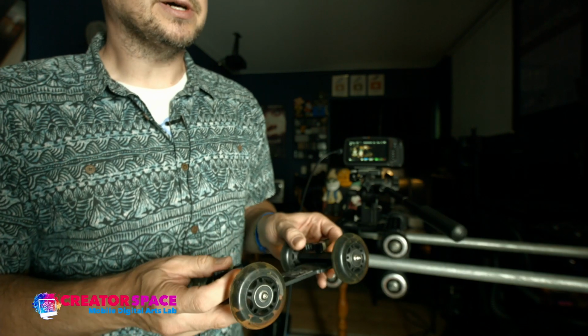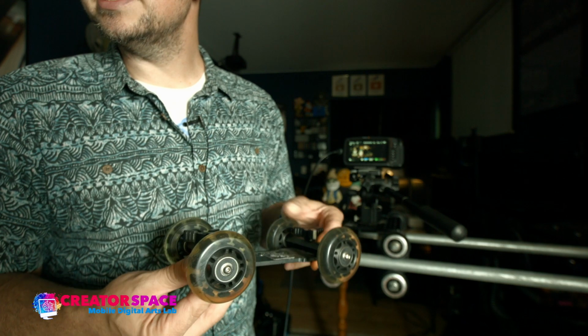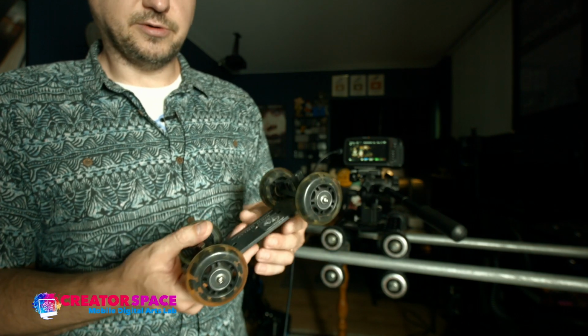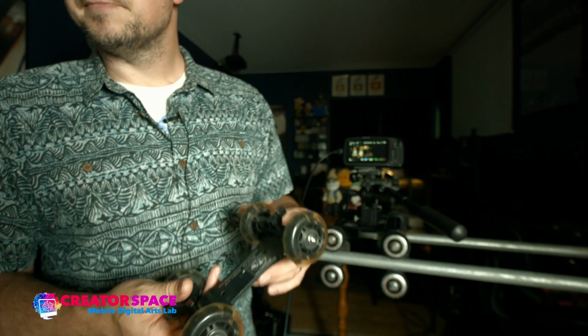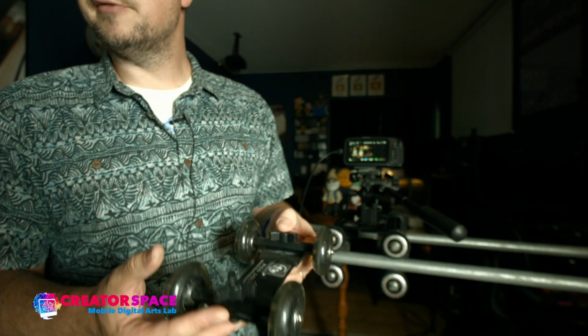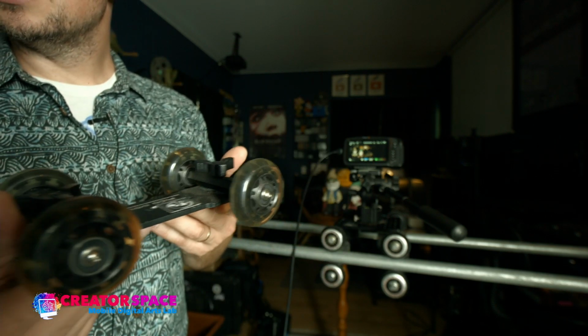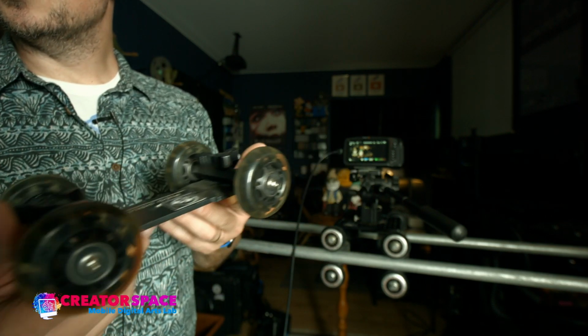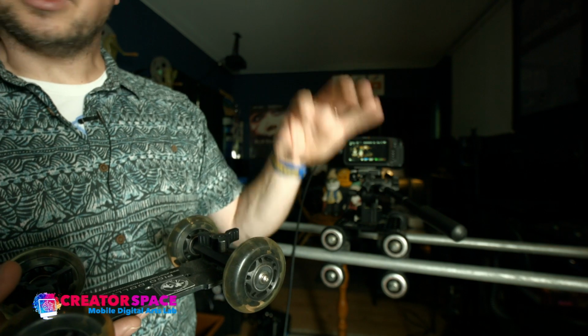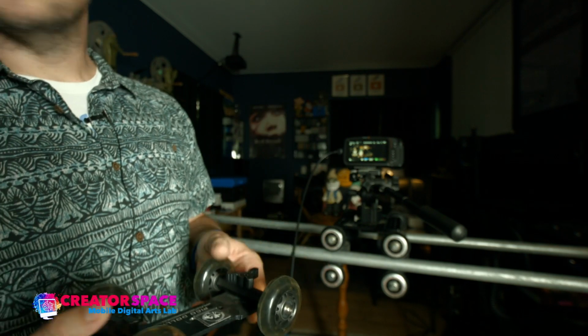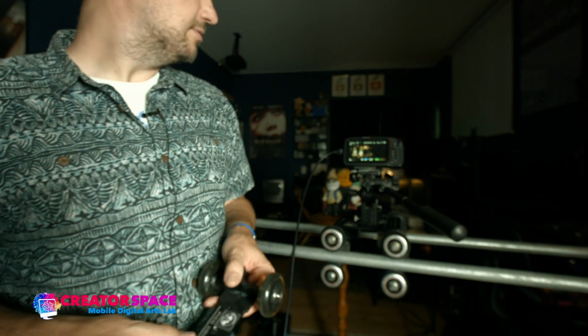I've tried this out on concrete floors, anything that's smooth, hardwood floors, and it can work really nicely. And on tables, it's beautiful because you can use it to do different moves towards products, or to do close-ups and things like that. So that could work really nicely.